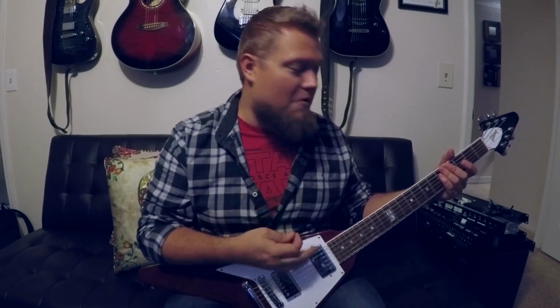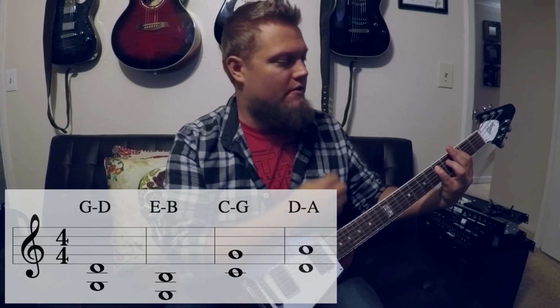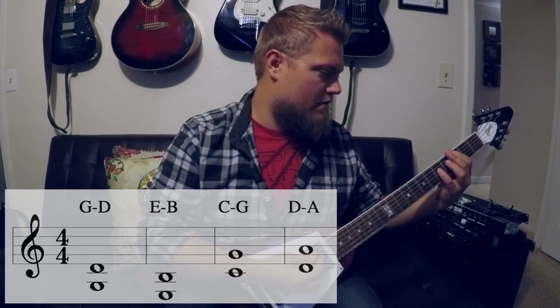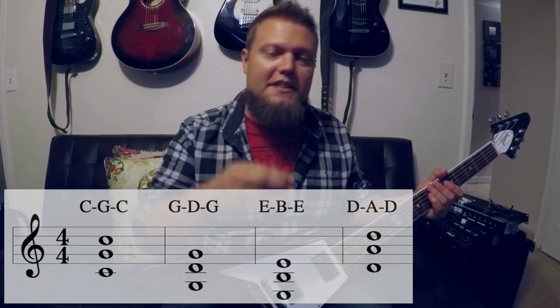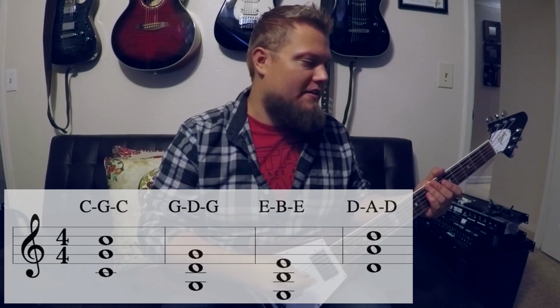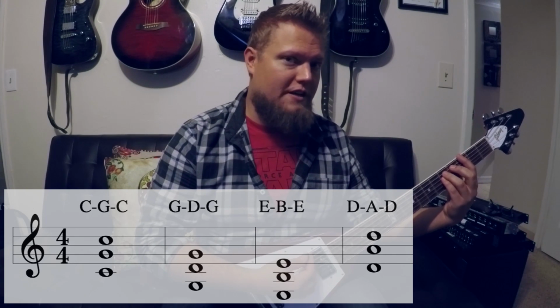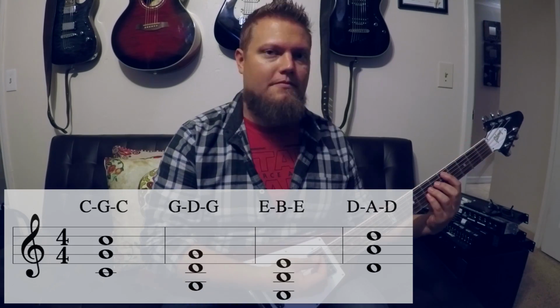Now, you can form a power chord off of any note on the guitar, the piano, whatever instrument it is. So G, we have G and its fifth is D. E and its fifth, which is B. C and G, like we did before. D and A. And you can also do it with an extra note, as opposed to just C and G. You could do C, G, and then an extra octave C, and you can do that with any of these. So C, G, C. Or G, D, G. Or E, B, E. Or D, A, D.